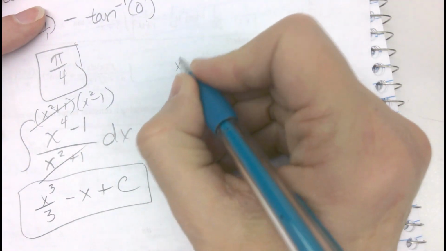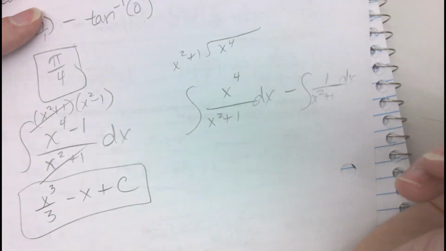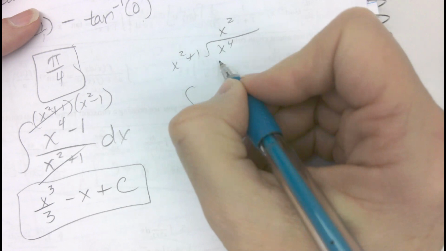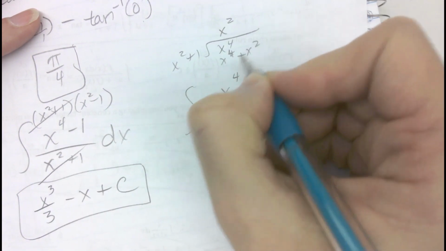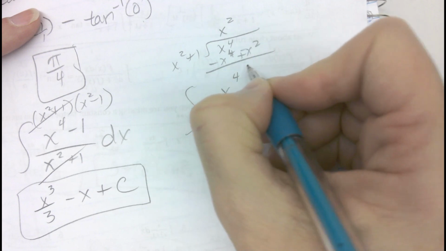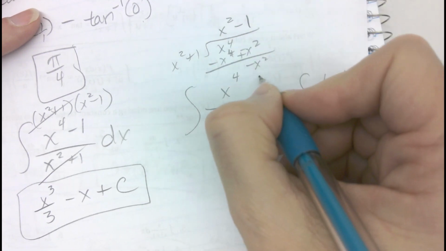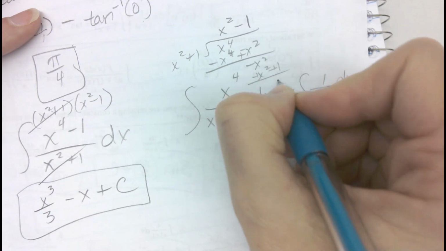x squared plus 1 into x to the 4th is what? x squared. And then x to the 4th plus x squared. Subtract. The remainder is minus 1. What is happening?